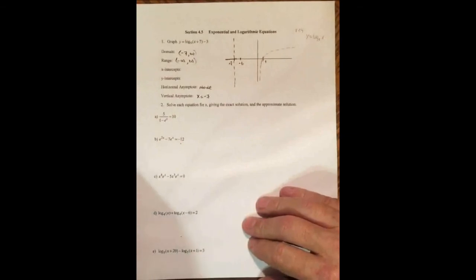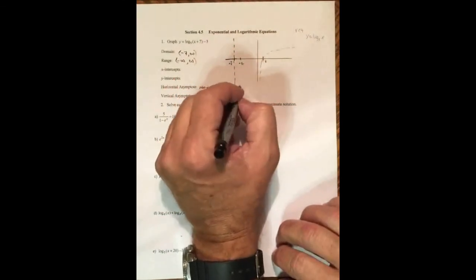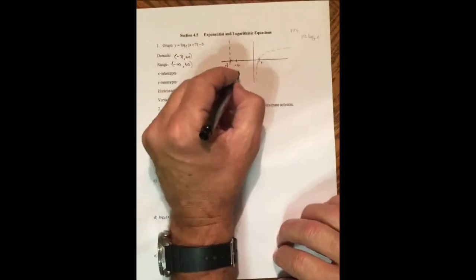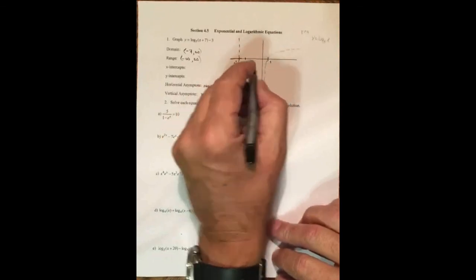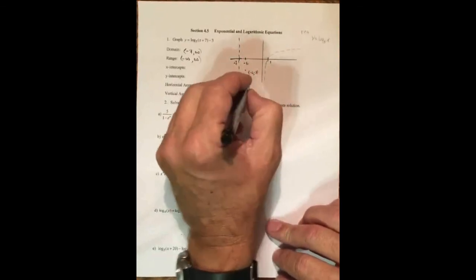Now, let's investigate here. X-intercept. When we move this thing over, it's going to have some kind of a shape. And see, we're going to move it over this point, and then we've got to move that point 3 units down. So it's going to be somewhere like right here at -6, -3, right?